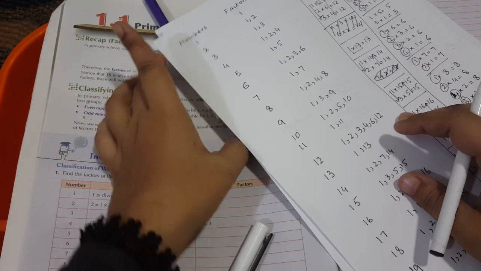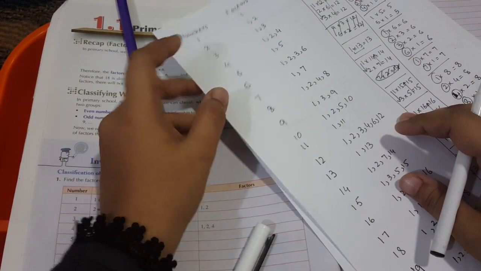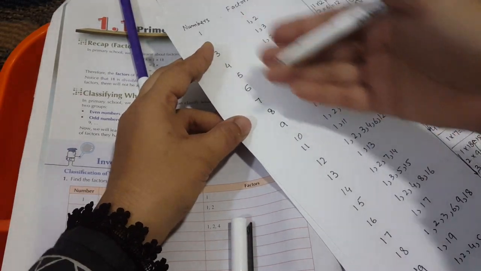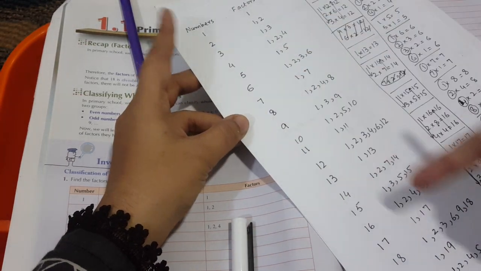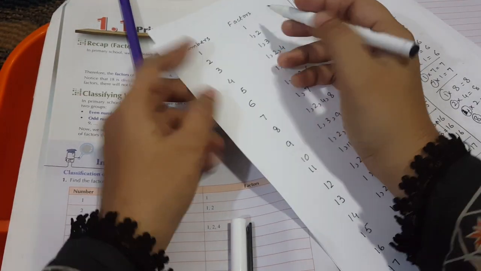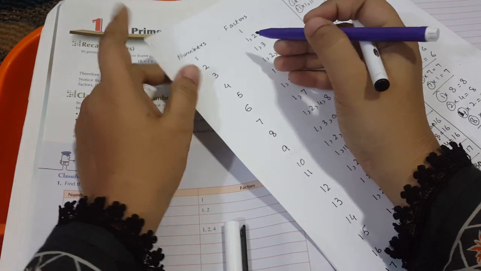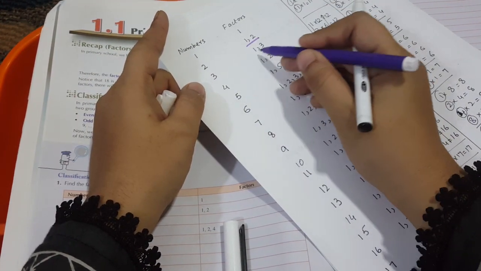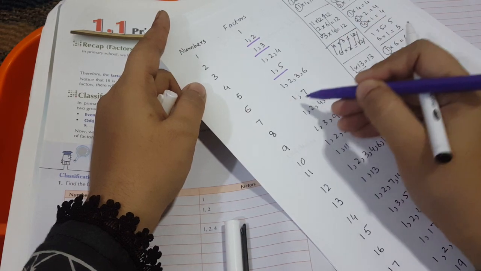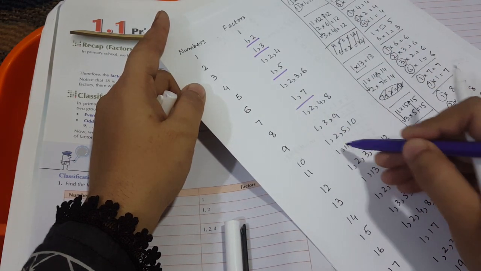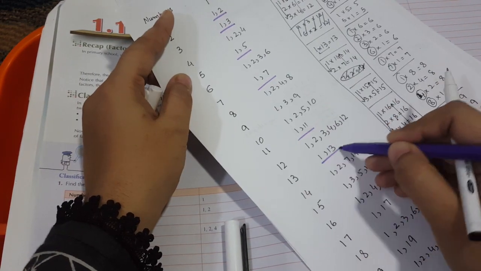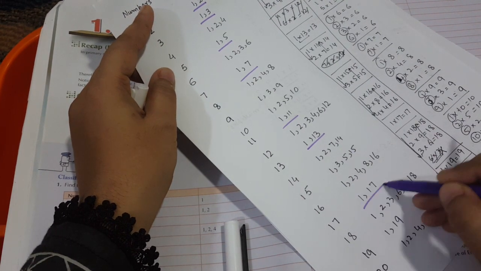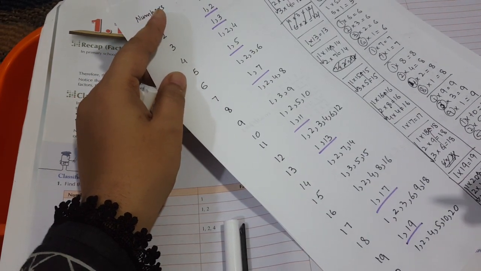Now what have you noticed? For finding the factors from 1 to 20, what have you noticed? We have some numbers which have only 2 factors: 1 and 2, 1 and 3, 5, 7, 11, 13, 17 and 19.